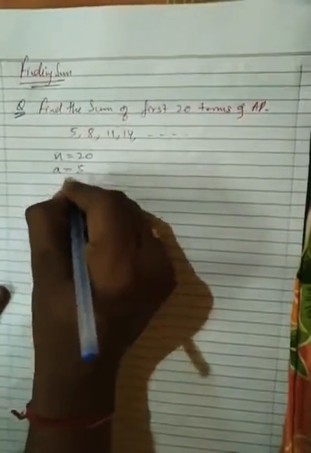A simple question number 1 is given. The question is: find the sum of the first 20 terms of the AP 5, 8, 11, 14. You find the sum of the first 20 terms, which means n is 20. To calculate the sum, a is given as 5. You can see d is 8 minus 5, which is 3. This value we got from the series.